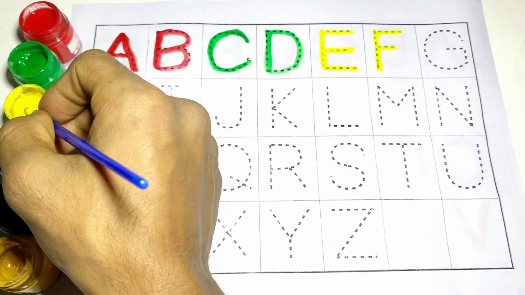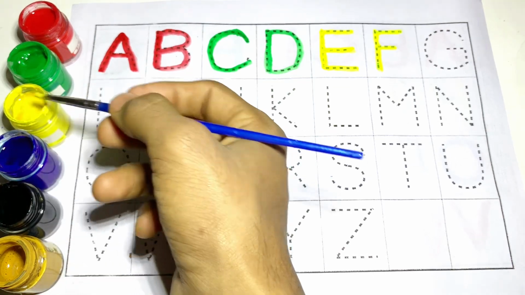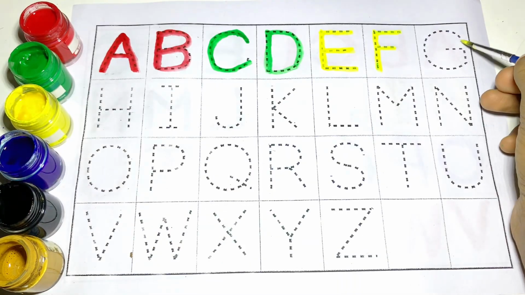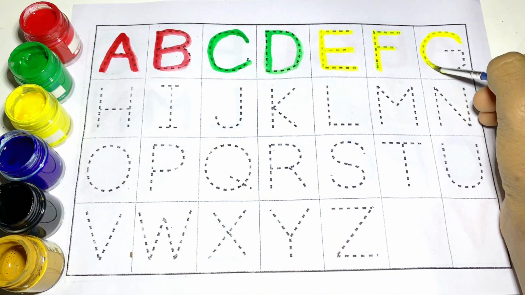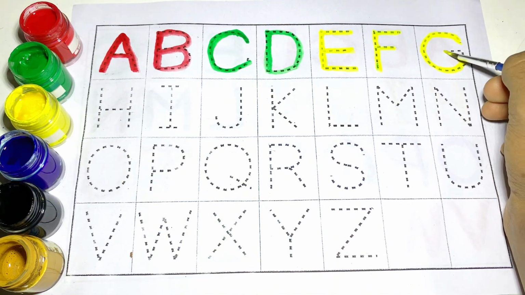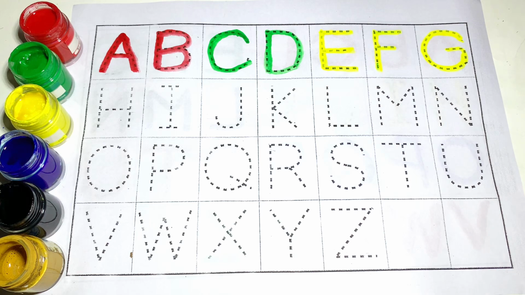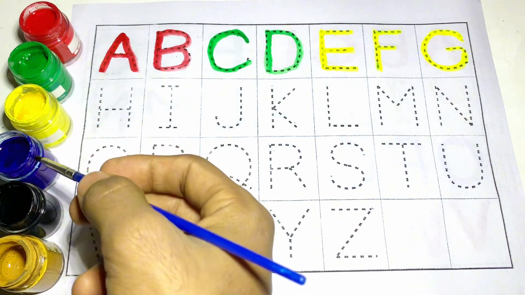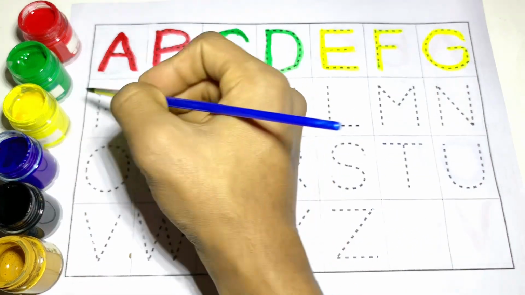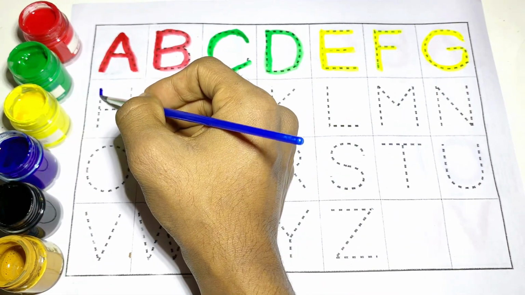Kids, now I draw G. G for goat, G for grapes, and again use yellow color. Kids, now I draw H. H for hen, H for helicopter, and use blue color.